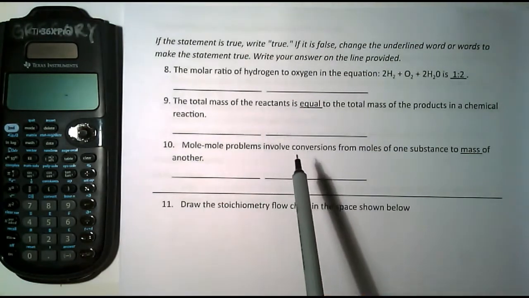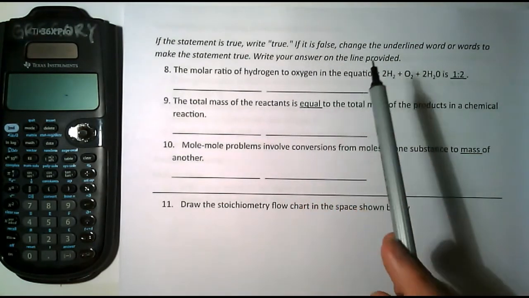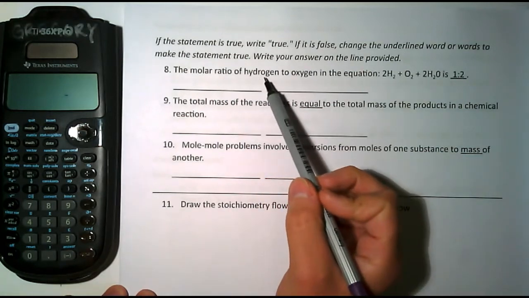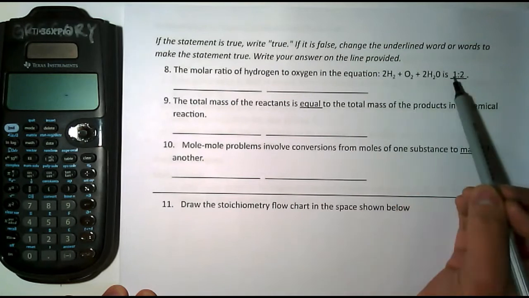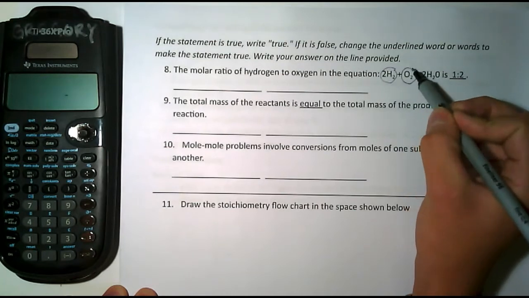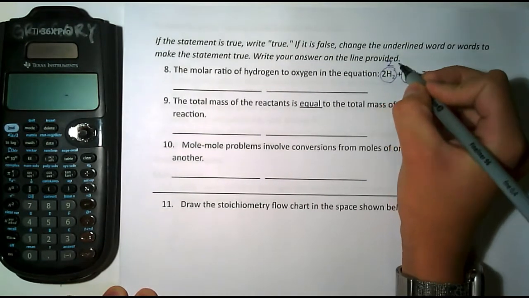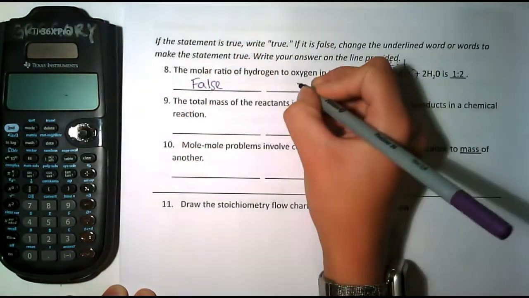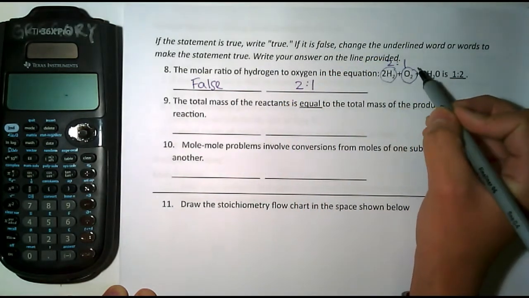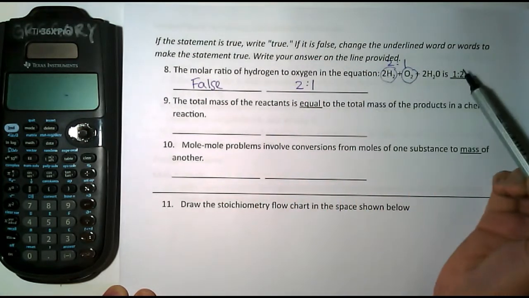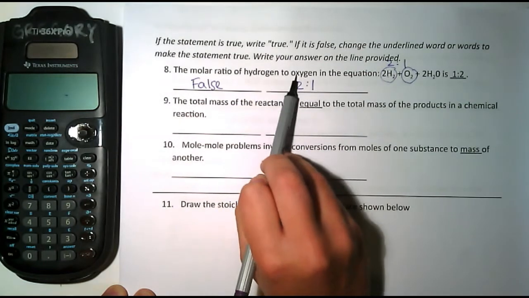So we're just reading these statements, and if it's true, we're going to put true, and if it's false, we're going to change the underlined word to make the statement true. So this first one says the molar ratio of hydrogen to oxygen in this equation is 1 to 2. So if we look at this equation, it's actually 2 to 1. So this is false, and we need to change this to be 2 to 1. There's 2 hydrogens for every 1 oxygen. So if it had said the molar ratio of oxygen to hydrogen is 1 to 2, that would be correct.